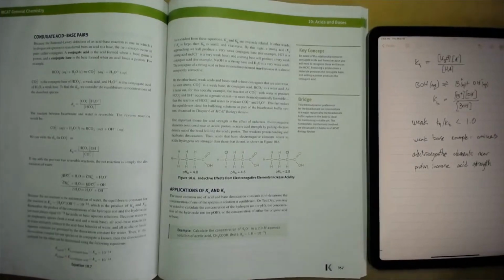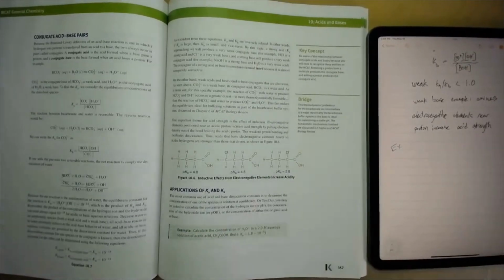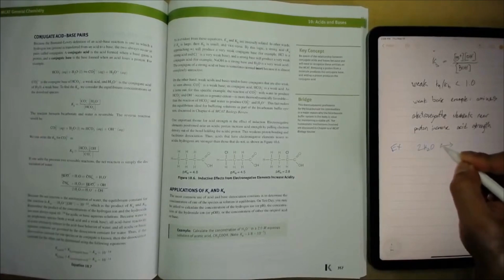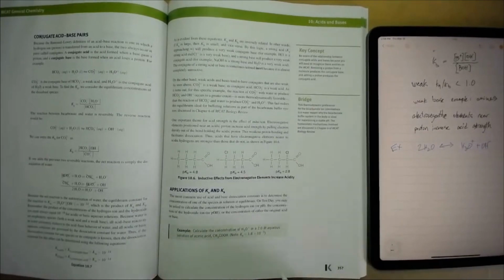So, what we have here is CH3COOH, adding OH. But we want the concentration of H3O. So, in the dissociation of water into H3O plus and OH minus, we're adding OHs.